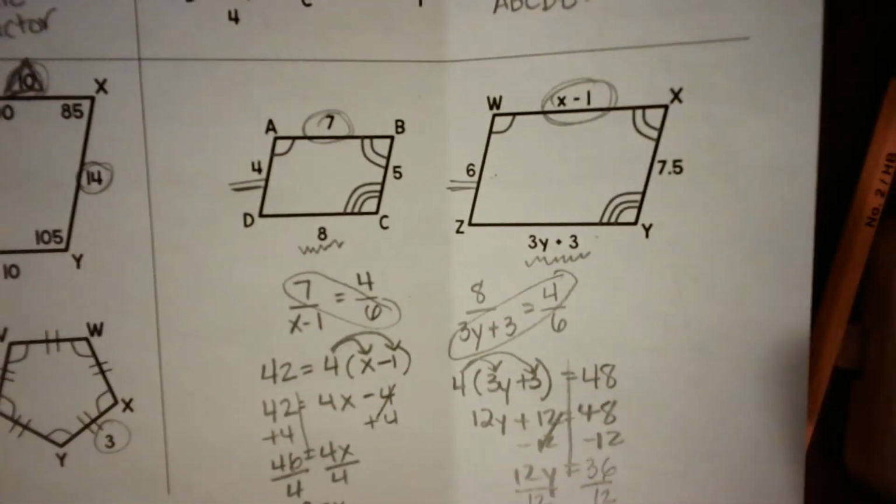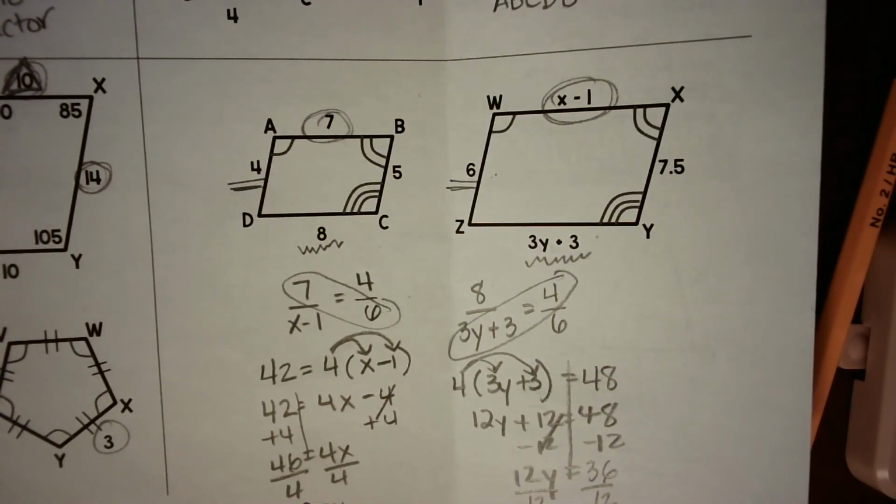So like I keep telling you, you just compare the two sides that correspond, and make sure you set one up that's easier.